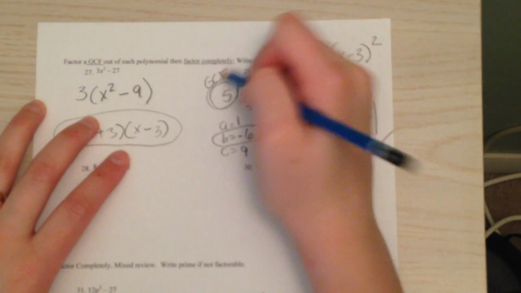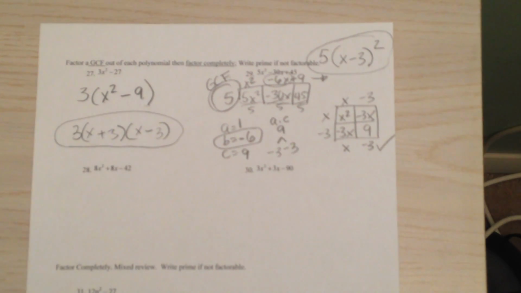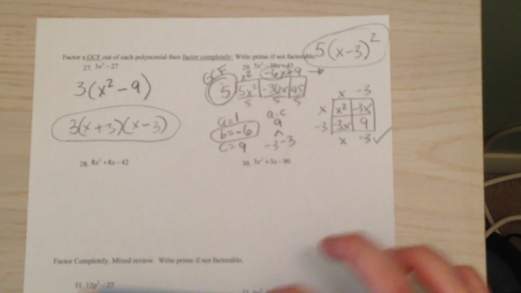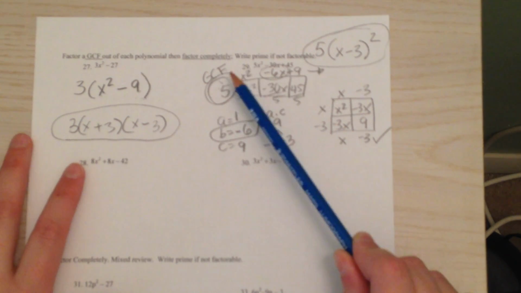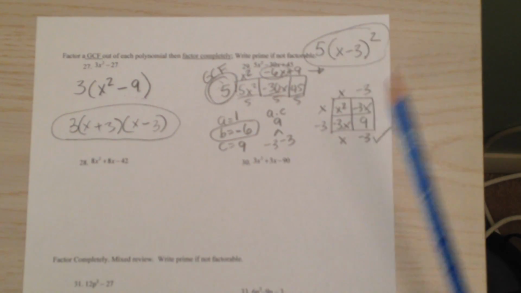Now don't forget that you have this GCF right here, so put that on the outside of your parentheses. You have not found every single factor until you put that GCF there. When we're looking at the SOL later, it's going to be one of those multiple click questions, and you're going to have to make sure you click 5, and you're going to have to make sure you click the factors as well, x minus 3 and x minus 3.